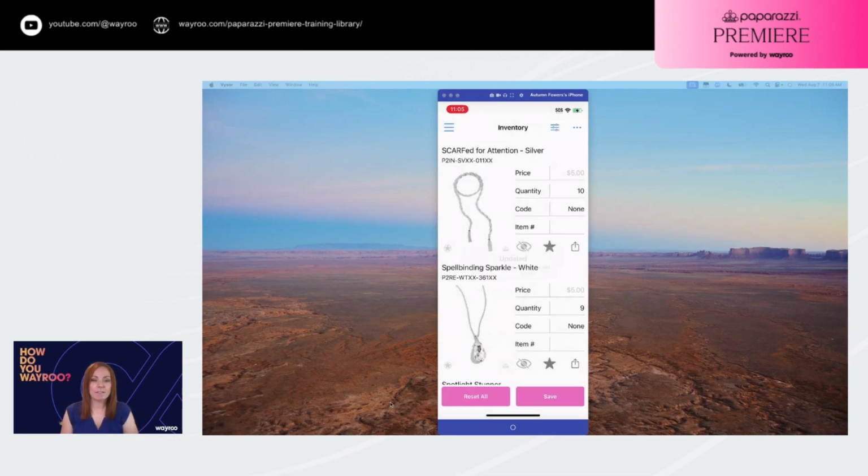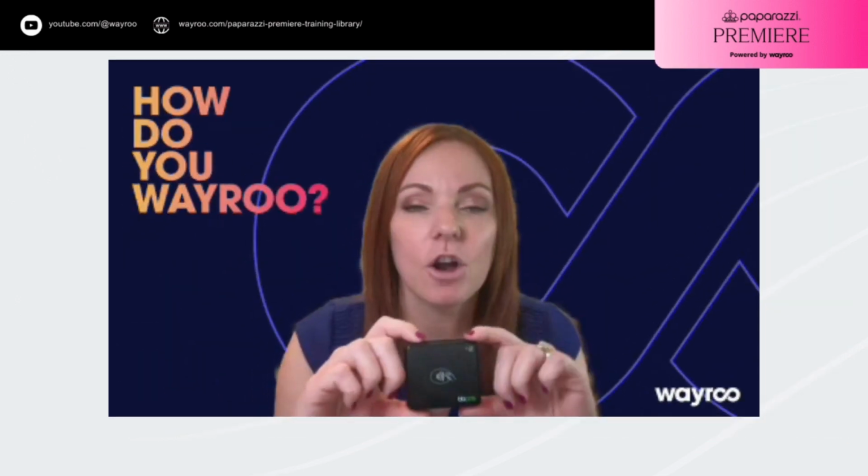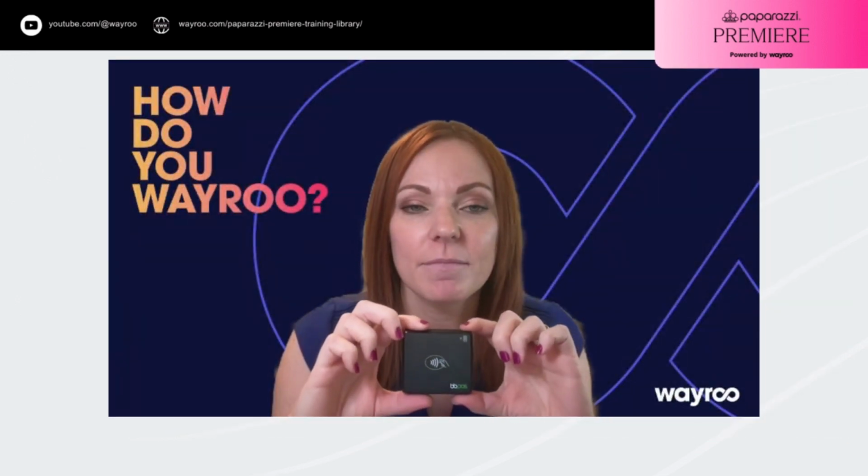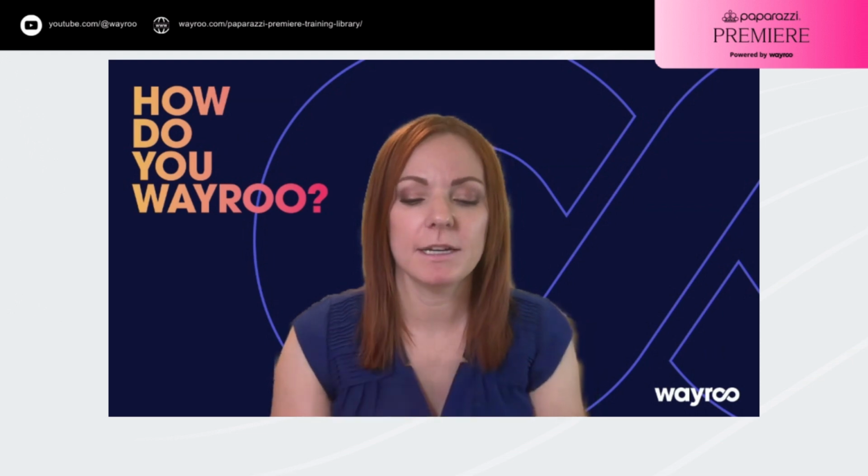Okay, and then the next thing we want to talk about is setting up your card reader. So one of the most common misconceptions with the card readers is how you connect it. So intuitively, if you have a Bluetooth device, you're going to think, oh, I go into the Bluetooth settings on my phone or my tablet or iPad, and I connect it that way. Well, that is not how these card readers work with Premiere. So in Premiere, you'll actually set up the card reader through the app, through Premiere. And I'm going to demonstrate how to do that.